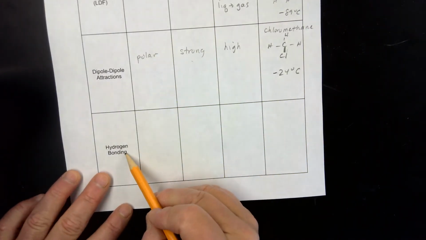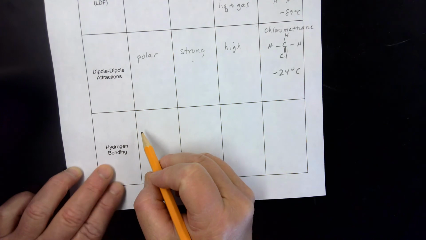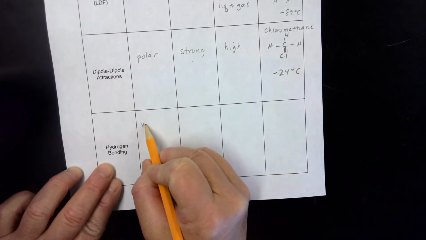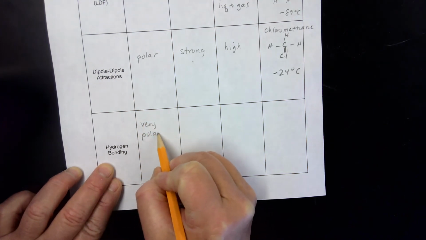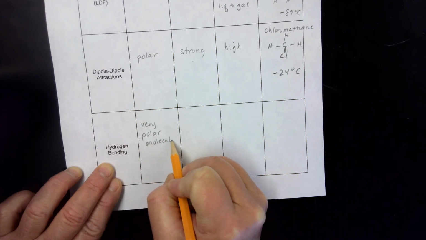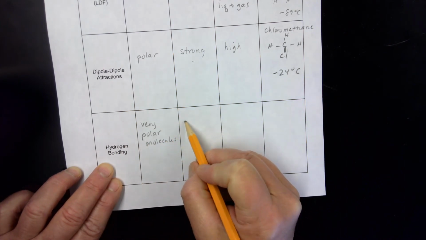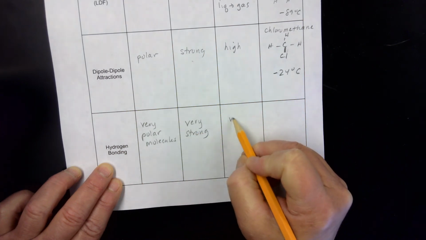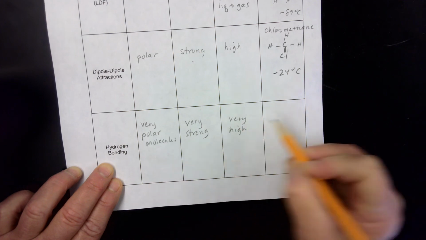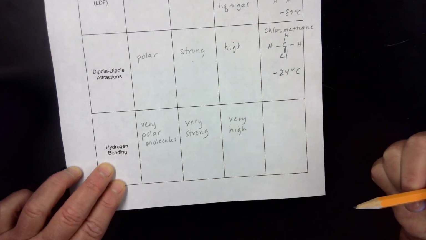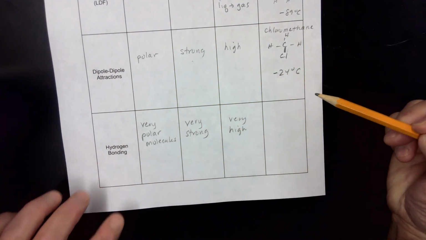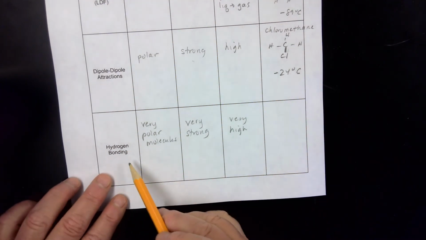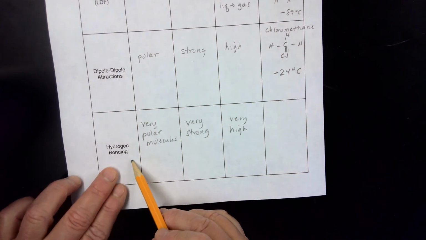All right, let's take a look at the hydrogen bonding. This is a kind of intermolecular attractive force formed between very polar molecules. And the strength here, we can say comparatively, is very strong and results in very high boiling points, especially by comparison, right? We've already seen that for hydrogen bonding, you have to have a hydrogen bonded to either a fluorine, oxygen, or nitrogen.